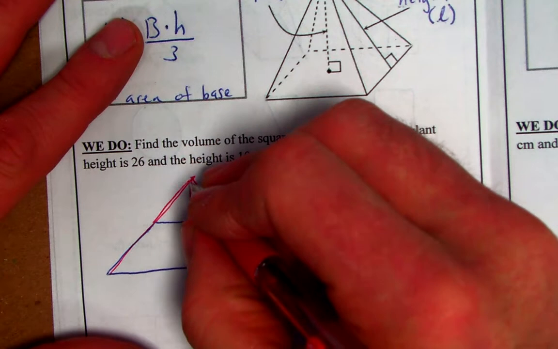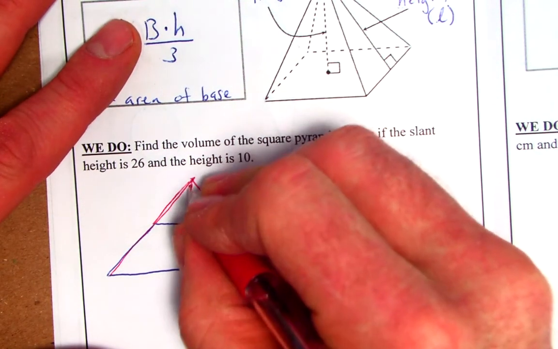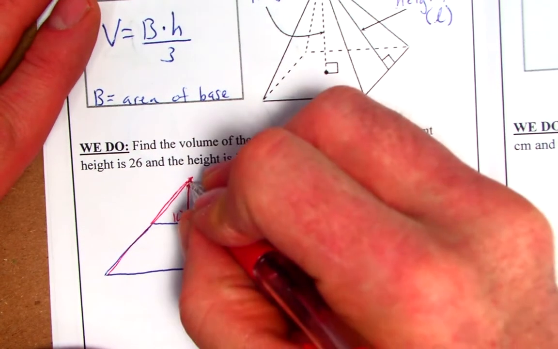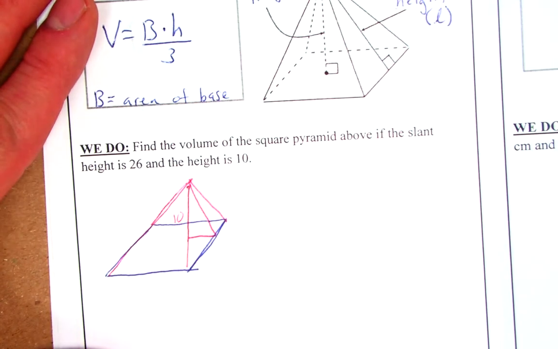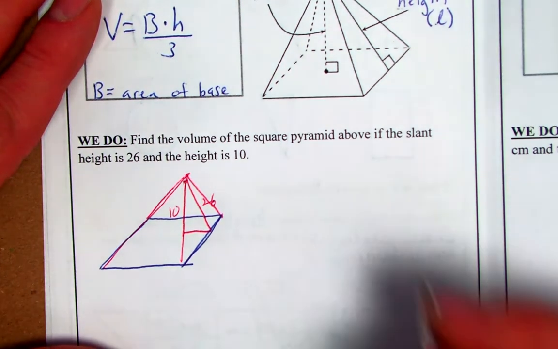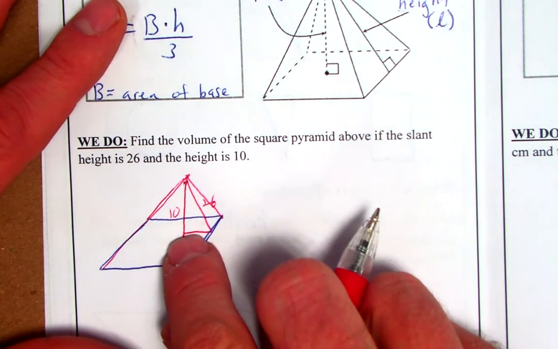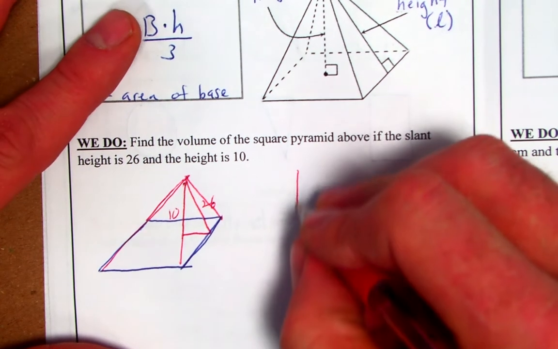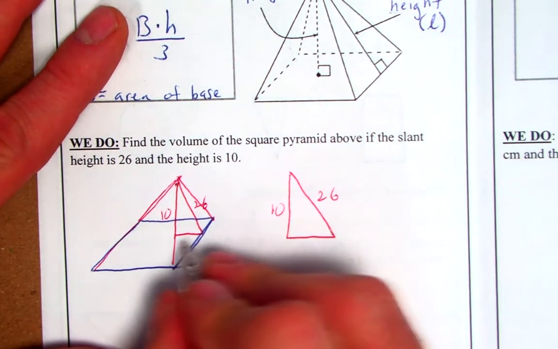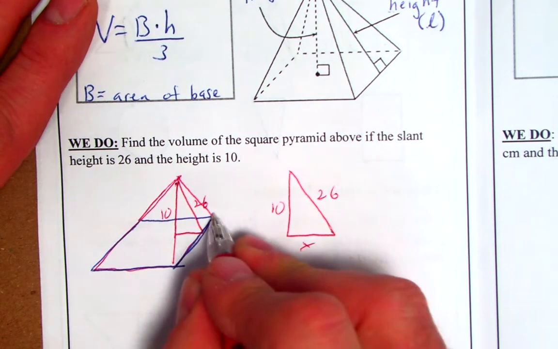Okay, so what that means is the height of this thing down to the center is 10, whereas the slant height from the vertex to the edge is 26. So if we're looking at the triangle on the inside, then we've got the height of 10, the slant height of 26, but we need to know this base edge so we can find the area of our square base.